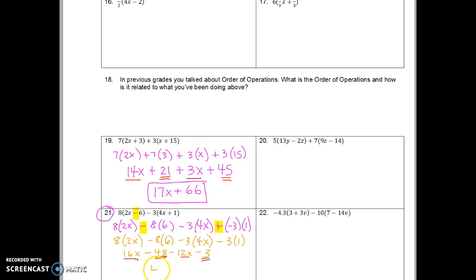16x minus 12x is 4x. Negative 48 minus 3 is negative 51. And my final answer with no double signs is 4x minus 51.